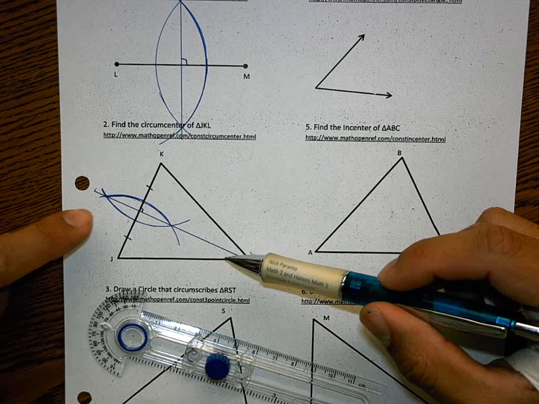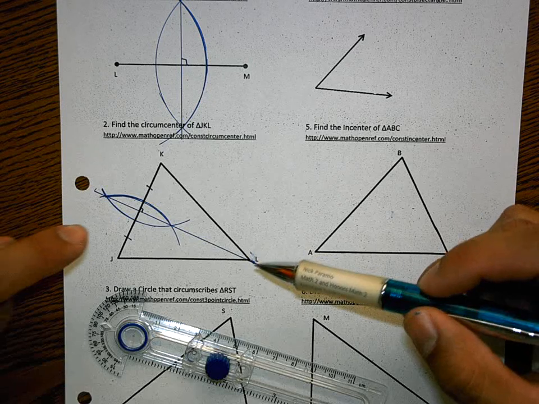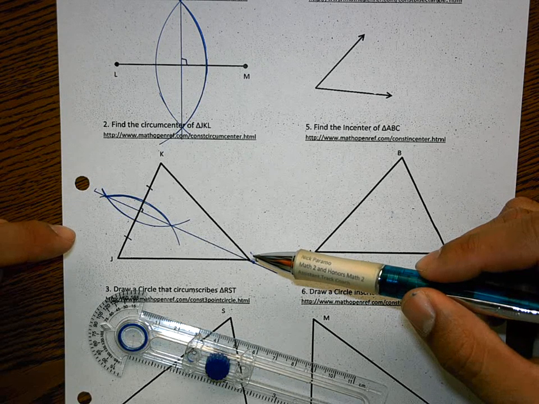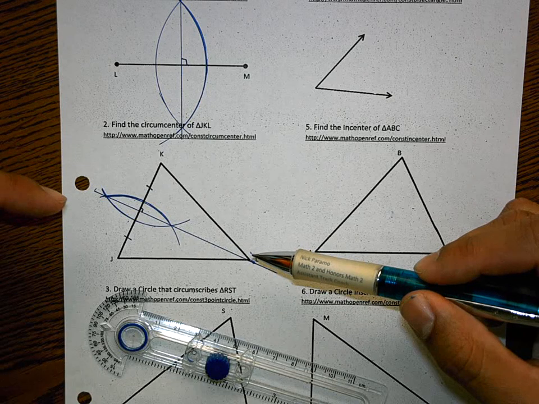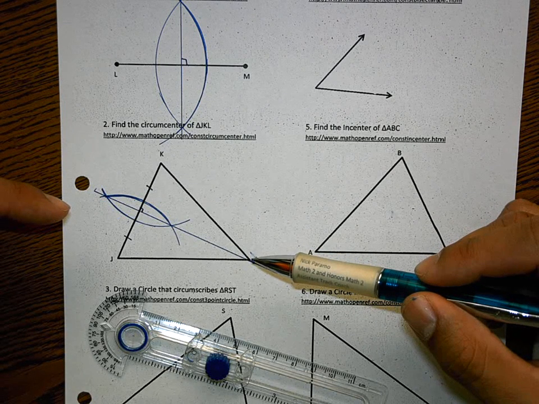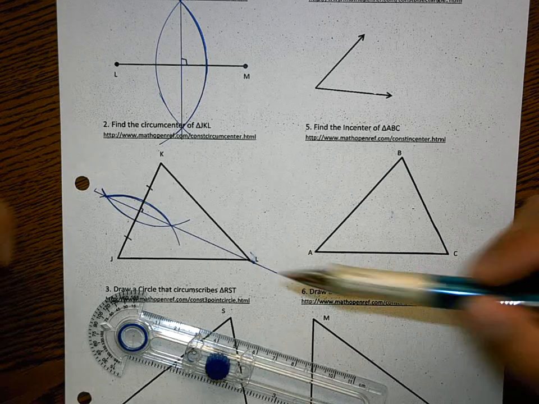Does anybody need me to go and do the next step, or you feel like you can do the rest of this on your own? If you feel like you need further directions, raise your hand so I can see how many feel like they need more help with this. 1, 2, 3. Okay, we'll do one more.